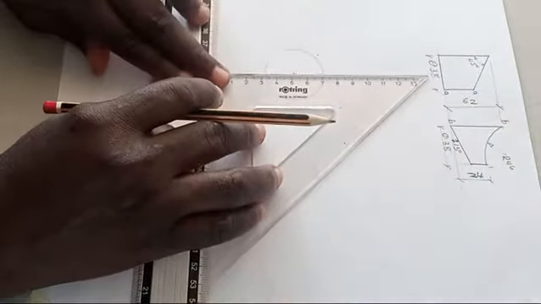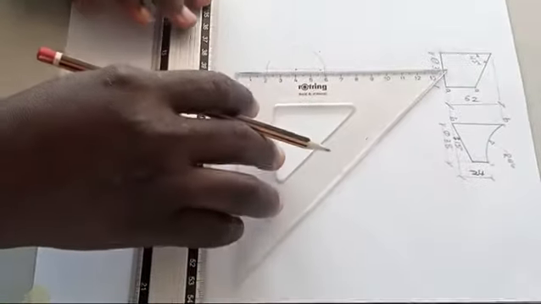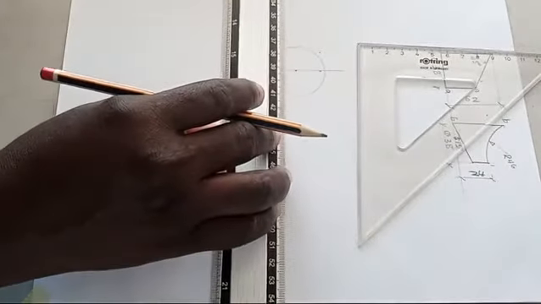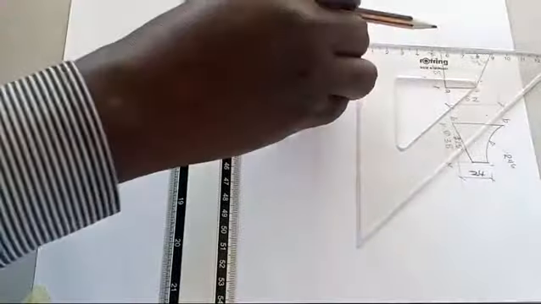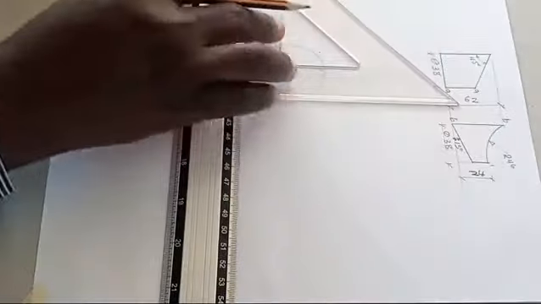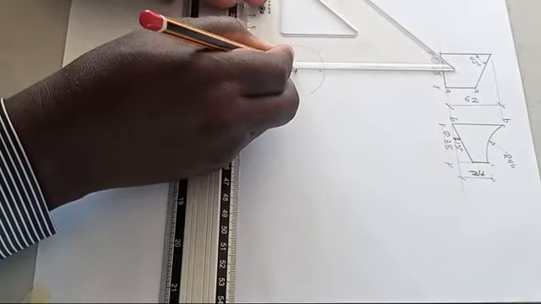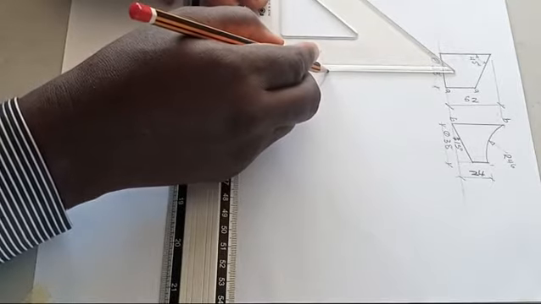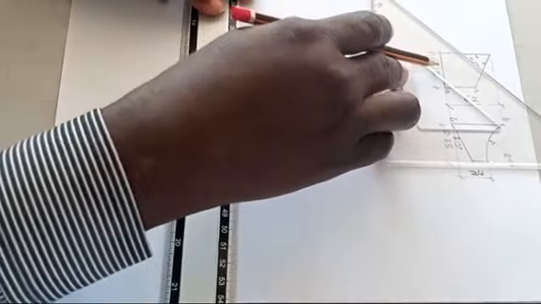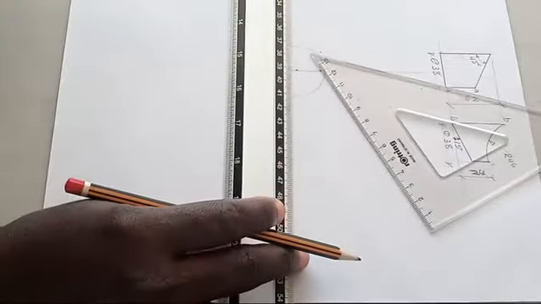Now, once you have done this, you now need to divide the circle into 12 equal parts, and to do that, you need to first of all, it didn't pass through the center very well. You have to be very careful because the slightest error you make will make it difficult for you to achieve the result you are supposed to achieve.